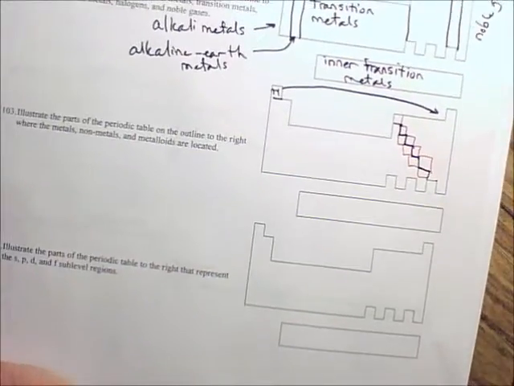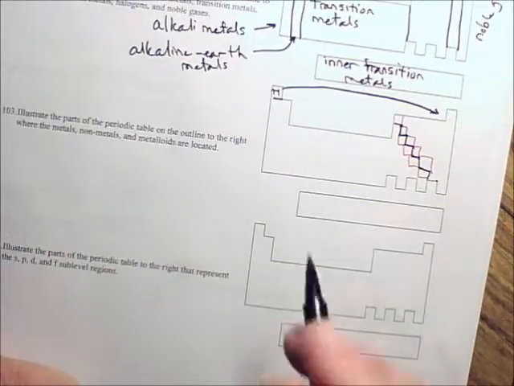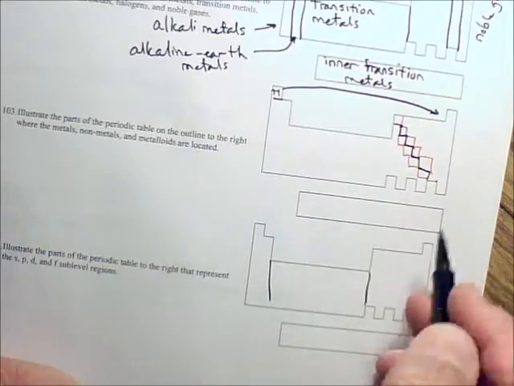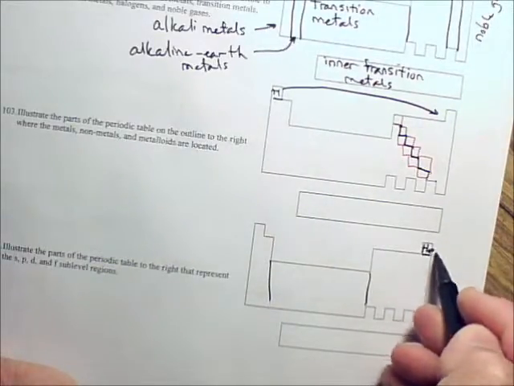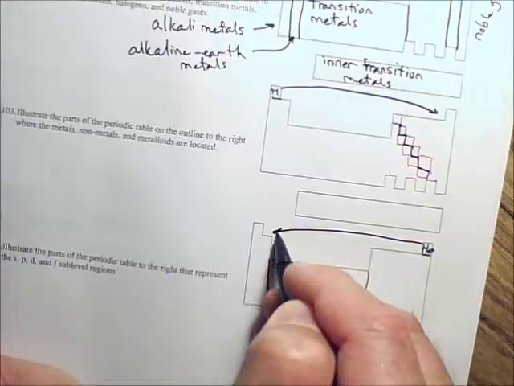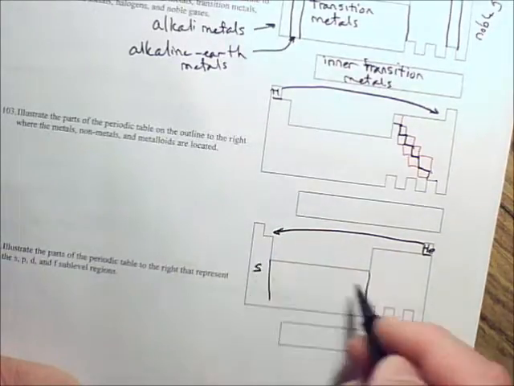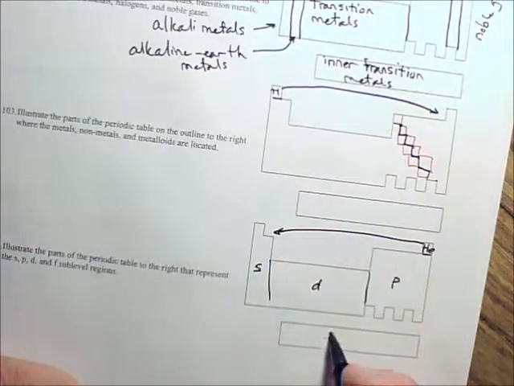Well, I haven't finished 104 yet. S, P, D, and F sublevels. This is where we move helium over here. And this is S, P, D, and F.